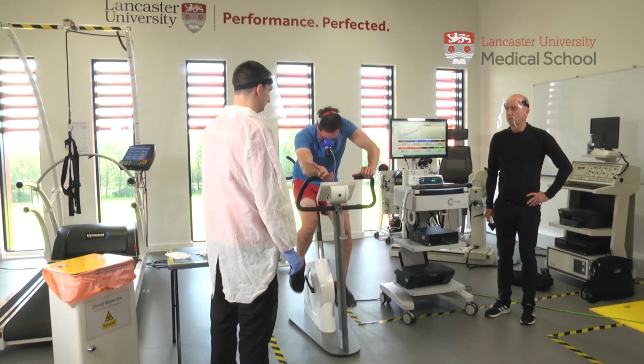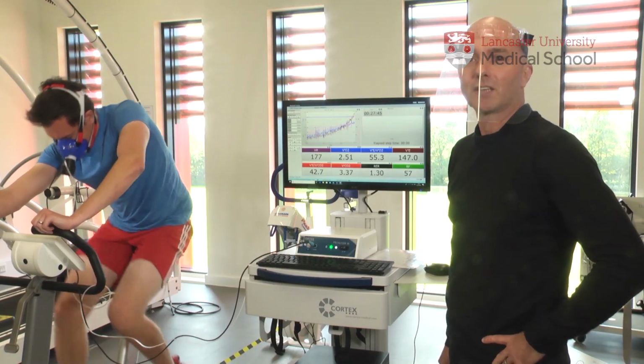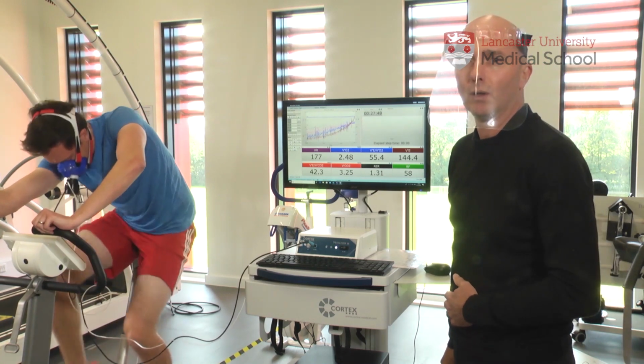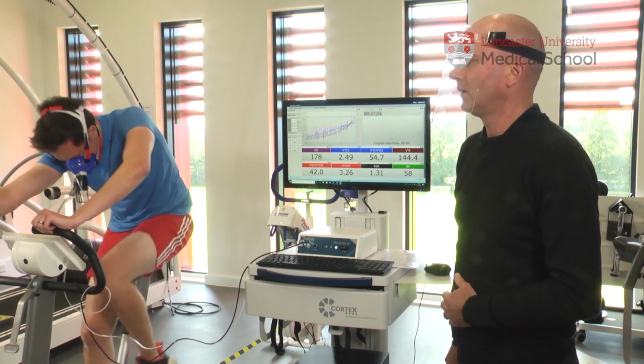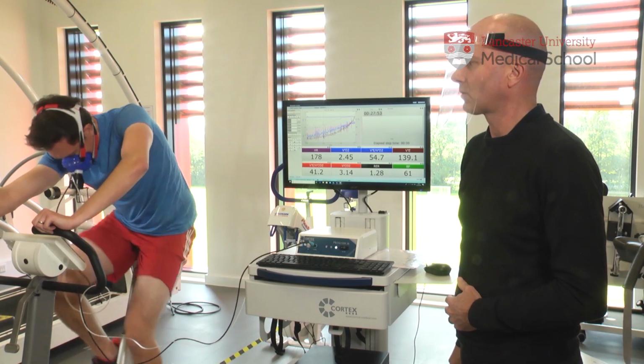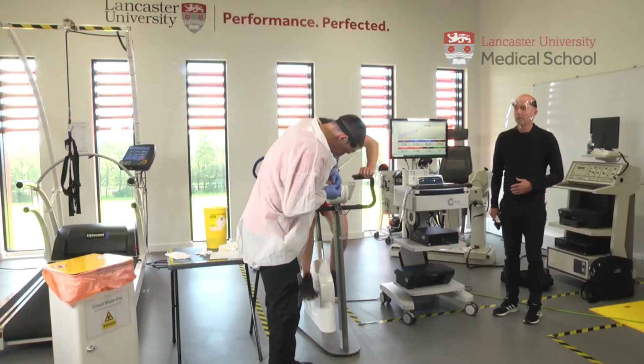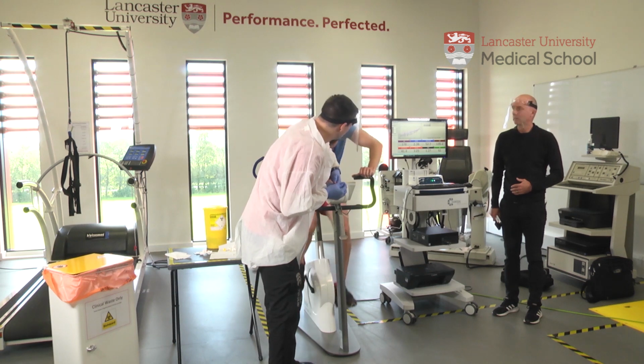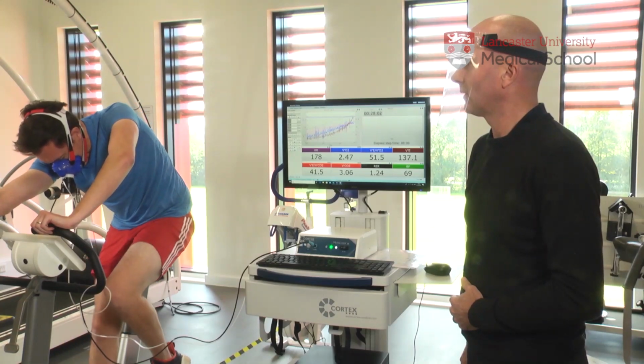Last 20 seconds of the test, the final lactate reading is being taken. The previous one was 6.92 millimoles per litre. So Chris is taking his last one. Jack's taking the last reading from Chris. That's it. Well done, Chris.